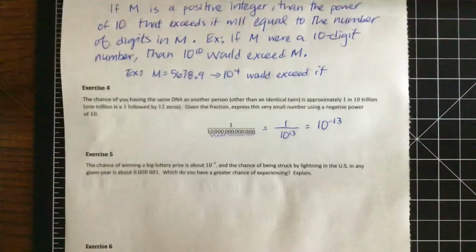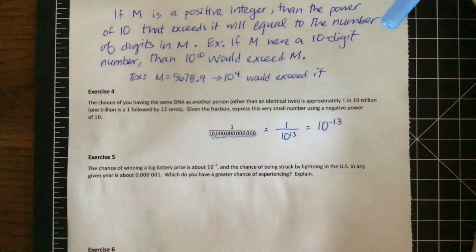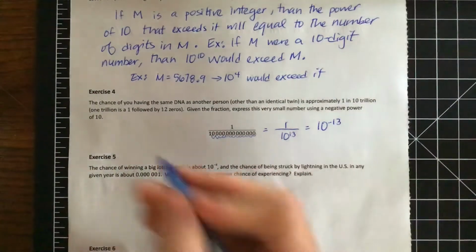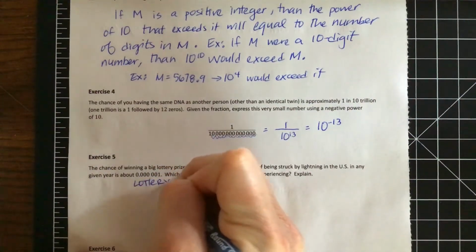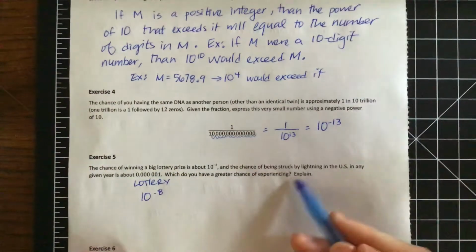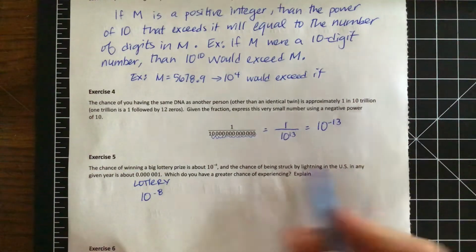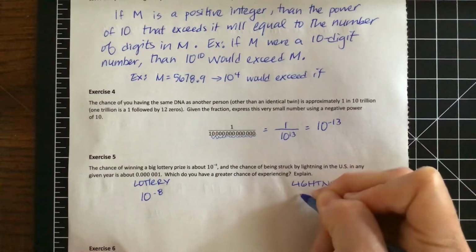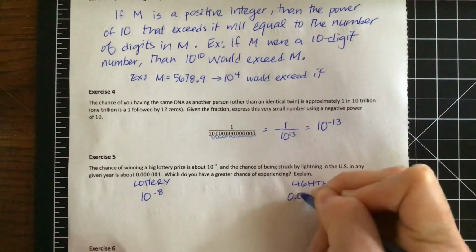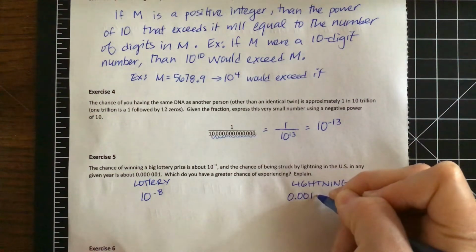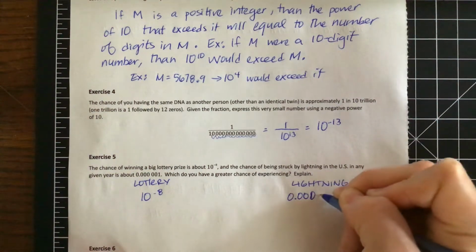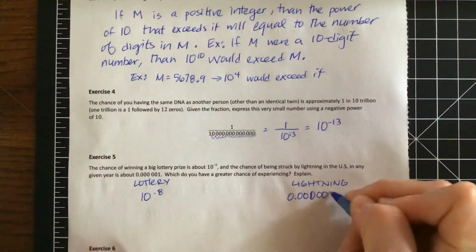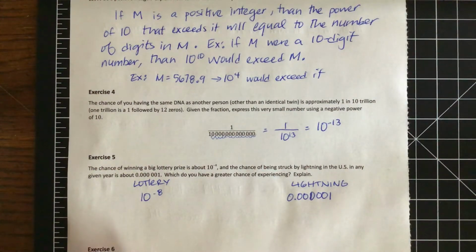Okay? And then exercise 5, which is the chance of winning a big lottery prize is about 10 to the negative 8. Lottery is 10 to the negative 8, and the chance of being struck by lightning in the U.S. in any given year, lightning is about 0.000001. Oops, I missed a couple of zeros there. Okay, so we have 5 zeros.